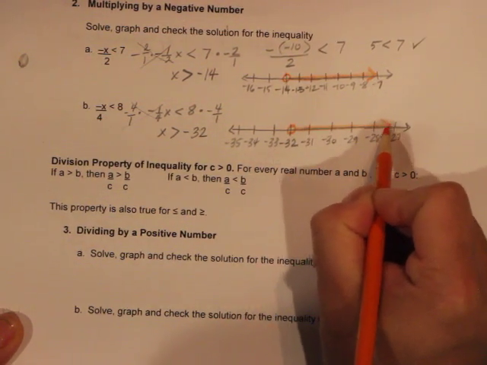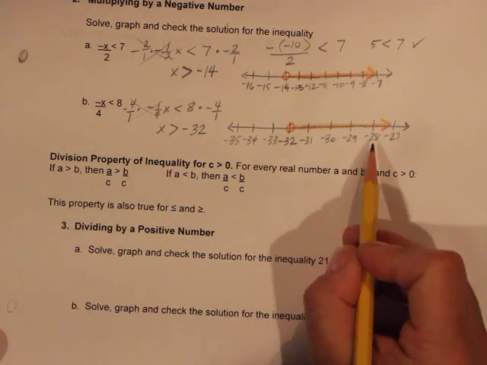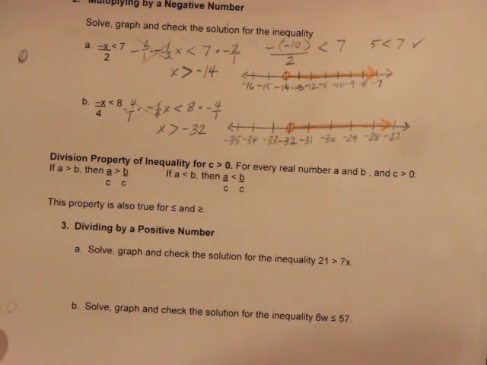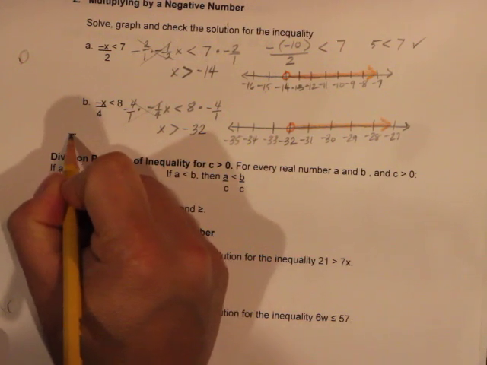So this is the direction for the values that are greater than negative 32. Let's go ahead and test one of them. I'm going to pick negative 28, because I can see that that's going to be a nice clean division right there. So I'm going to pick negative 28.